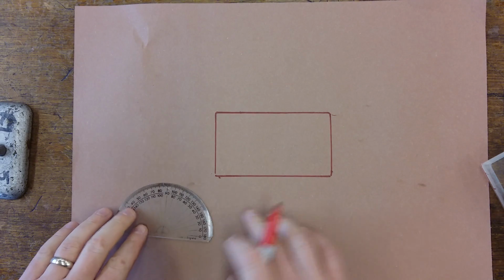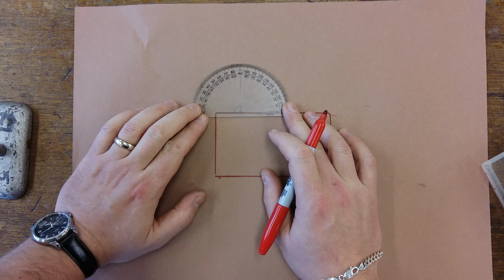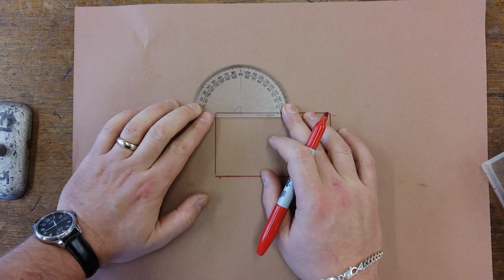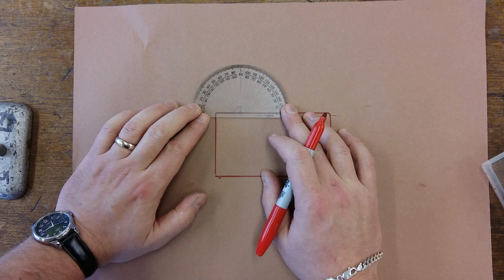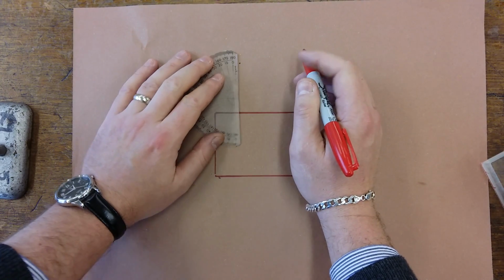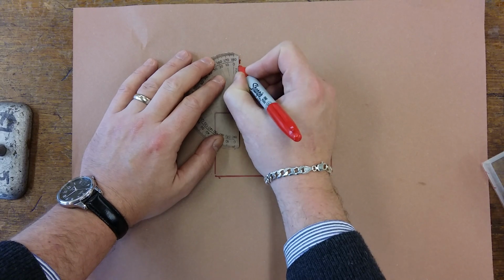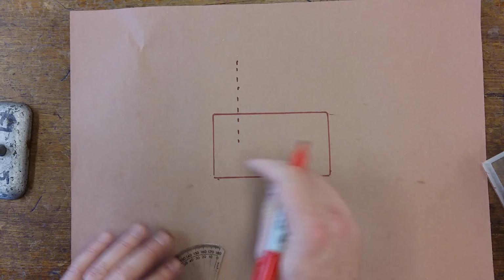Now, to make a normal line, you just use a protractor and you're going to plot a 90-degree line to one side of your block. Okay. You need to make sure this normal line extends through the block. The normal is going to be a reference line we use to measure our angles.